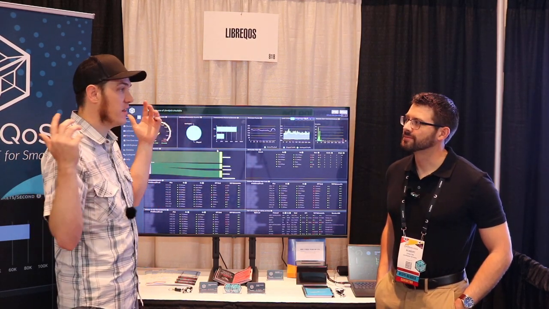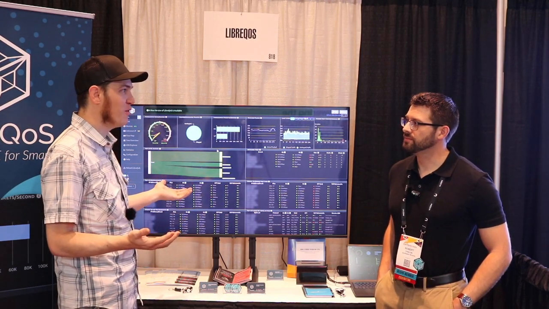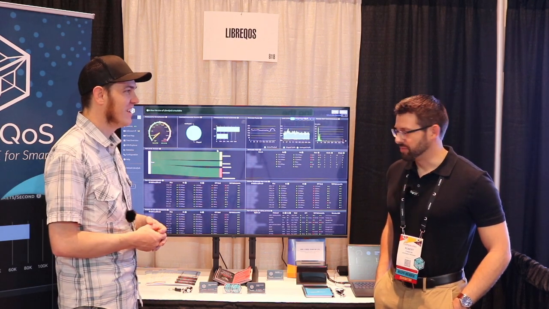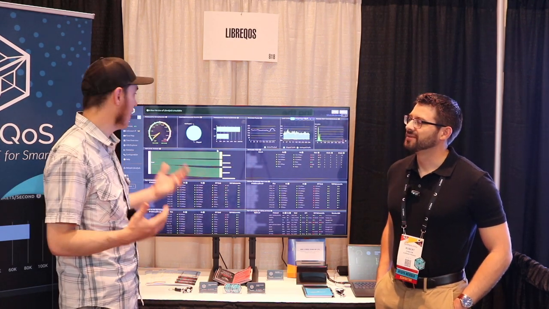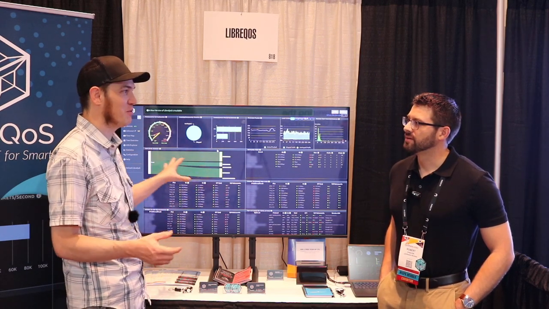I'm here at the LibreQoS booth with Robert, and you guys are here in the flesh. We're here in person, and we're excited to share with people what we're developing. Okay, yeah, and so LibreQoS, walk me through this. This is a really cool presentation.